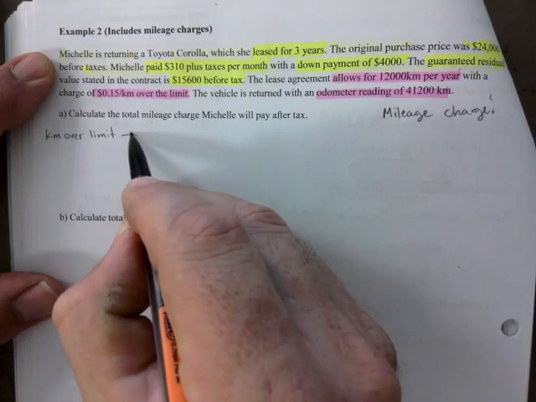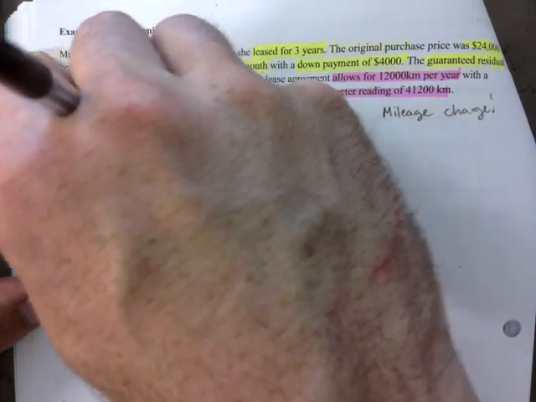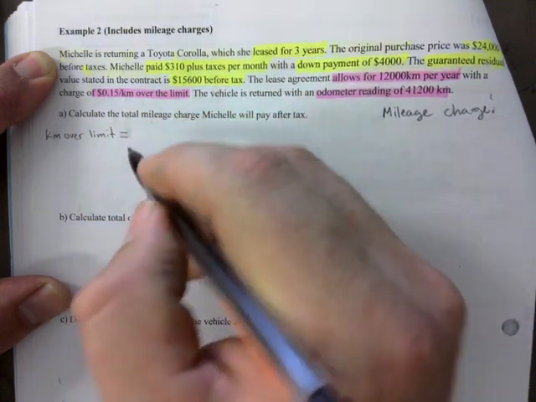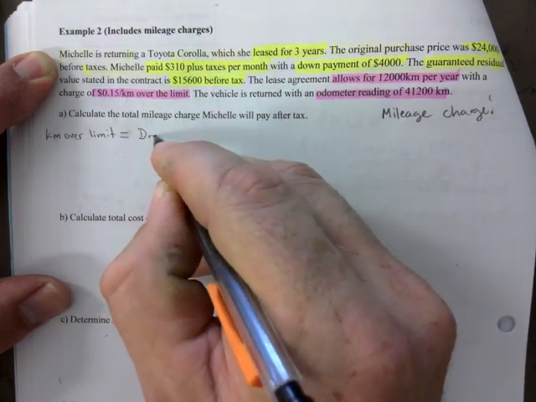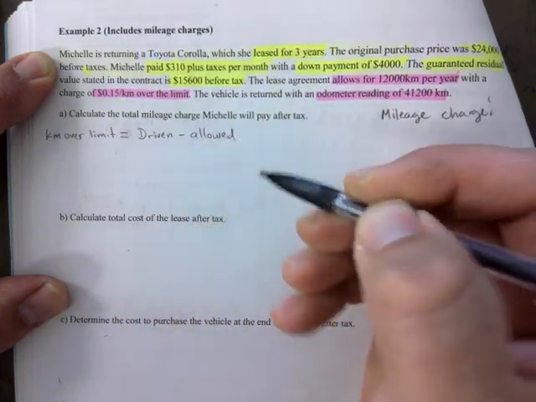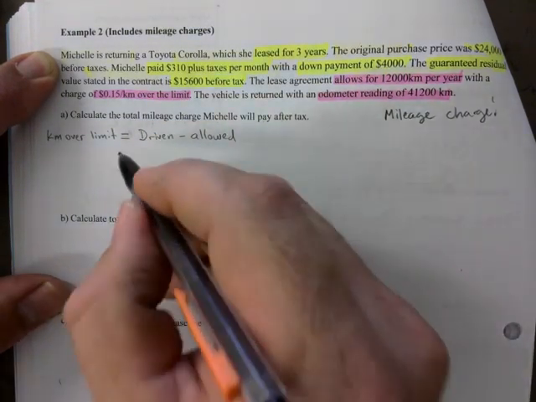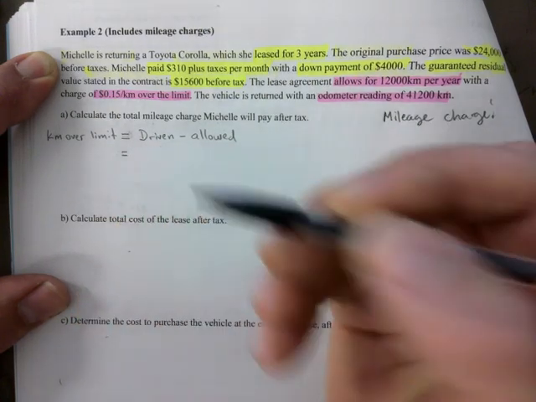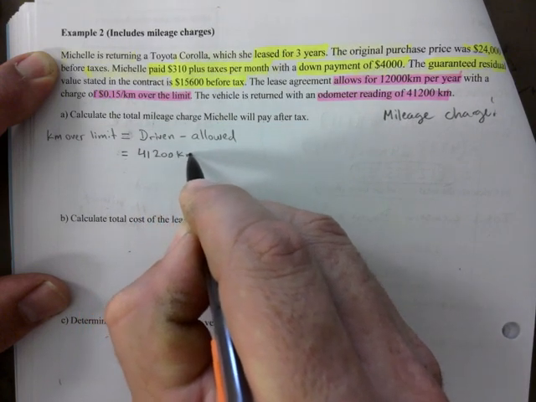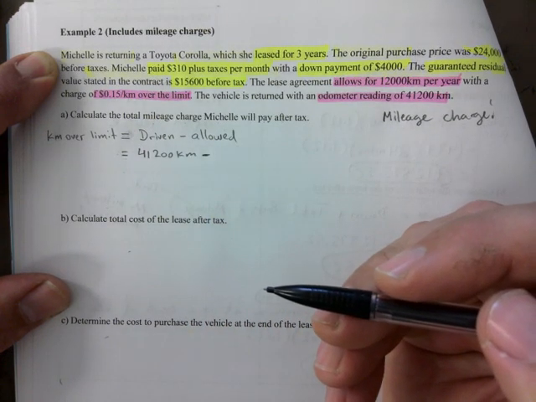Okay, so this is how I'm going to do that. I think I can just go equals, driven minus allowed. If you take what you drove minus what you allowed, that's going to tell you how many kilometers you're over. So watch this. You drove 41,200 kilometers minus how many kilometers will you be allowed to drive?